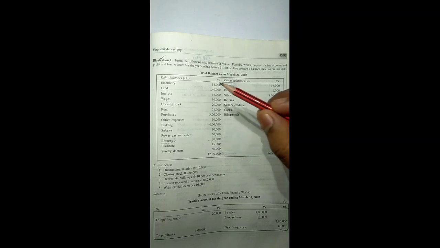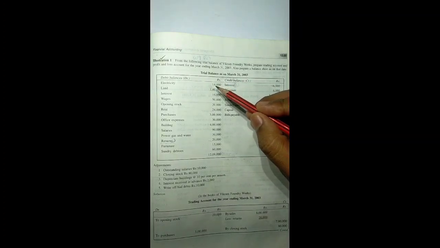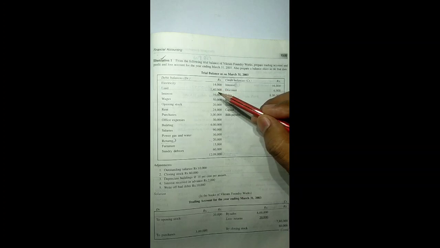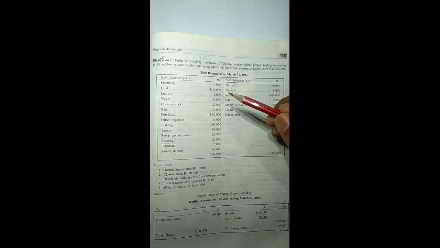Now we'll see how to solve this problem. First of all, we have to see which entry comes on which account. Based on that, we'll take the help of a pencil to note down which entry will come in the trading account or the profit and loss account, debit side, credit side, everything.